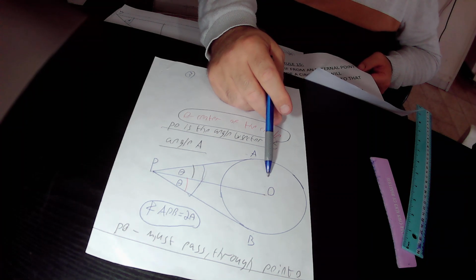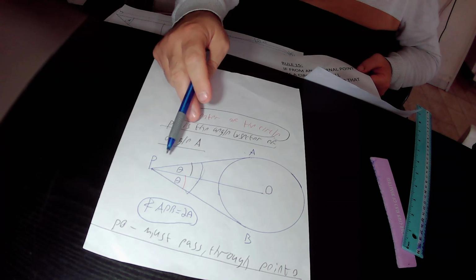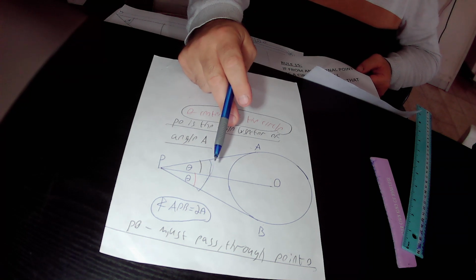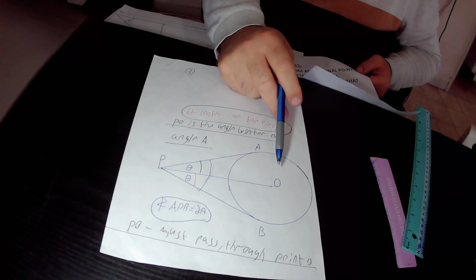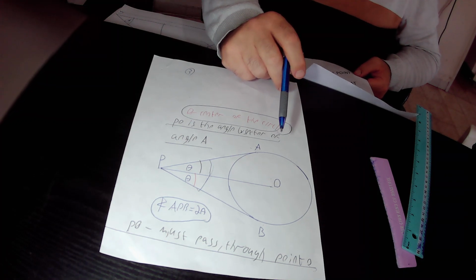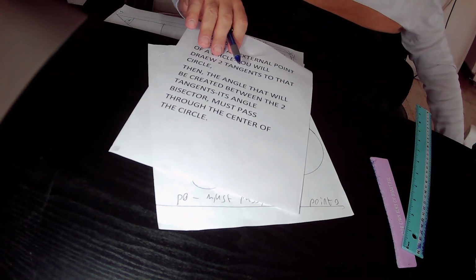So whenever you draw two tangents to a circle from a common external point, you will create an angle. And the angle bisector of the angle that is created by the two tangents must pass through point O, that is the center of this circle. So we can actually implement all this in our drawing.